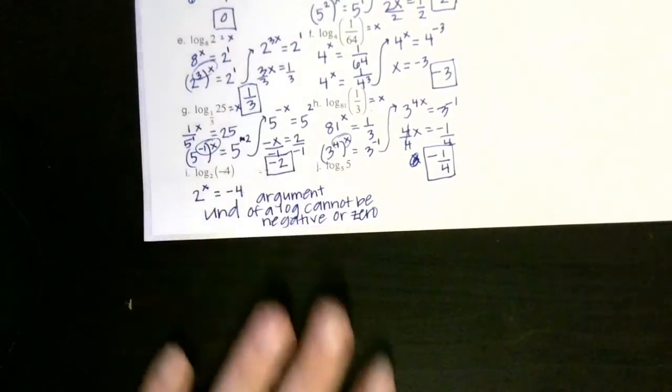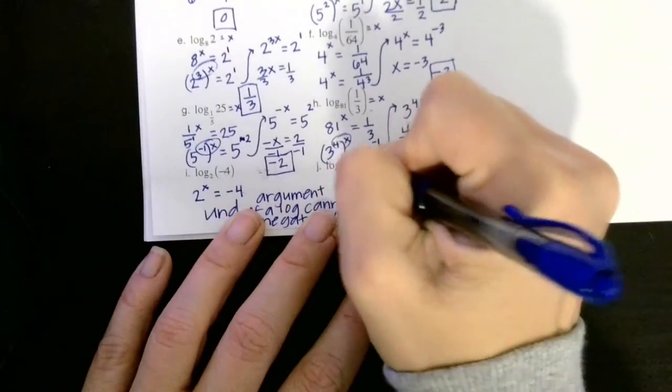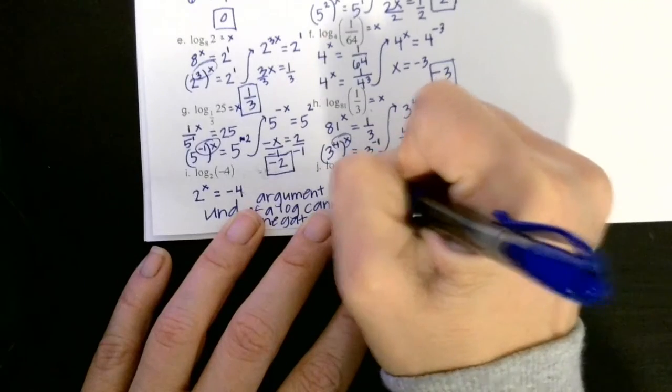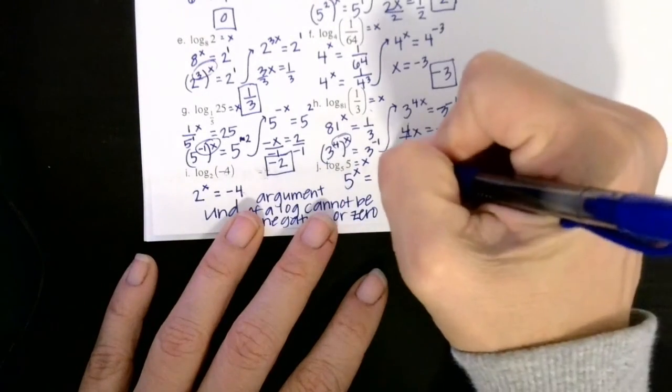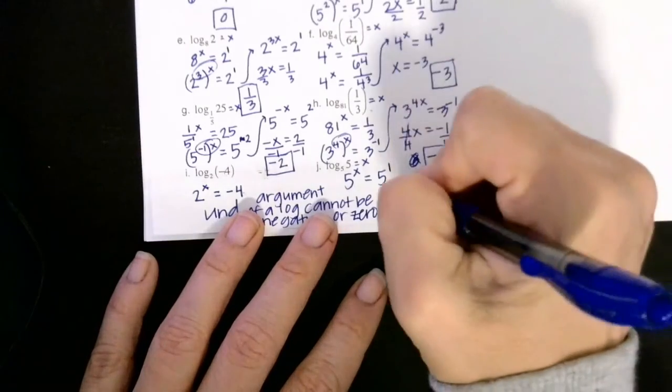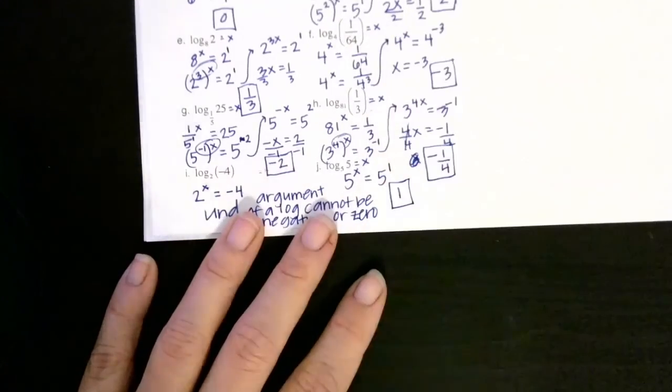Okay, the next one, 5 to what power equals 5? Well, this one, I guess we saved a pretty easy one for last. That's really just 5 to the 1st power, so the answer is 1.